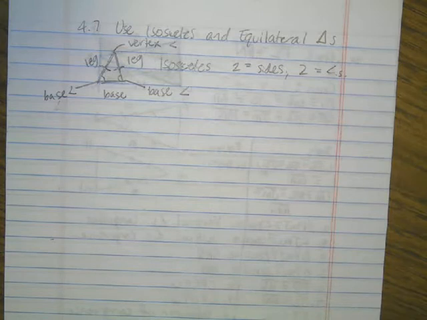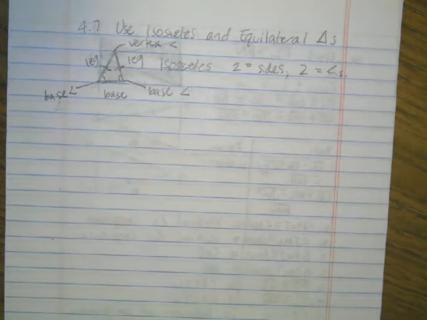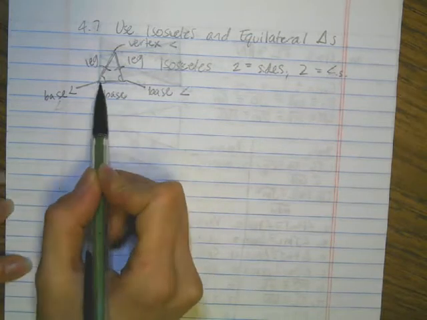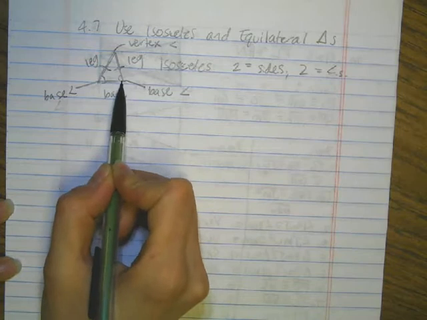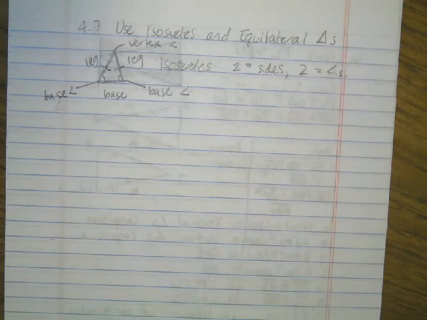At the top, that vertex angle? Yeah, it's a vertex angle right here, the top. Is that angle the base? The base is the line at the bottom. Oh, I see. How would you know what's the line at the bottom? The line at the bottom is called the base. The two angles at the bottom are called the base angles. The base angles are across from the legs. So one is across from one leg, the other one is across from the other leg.